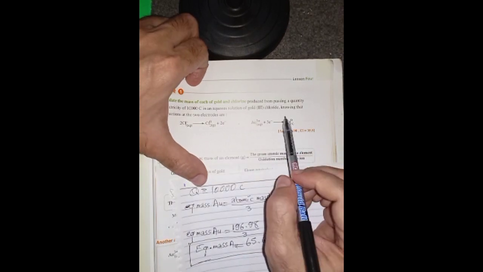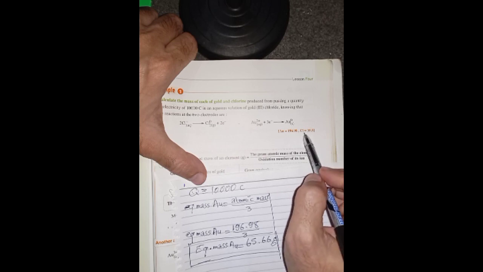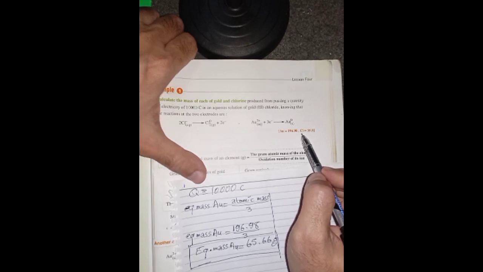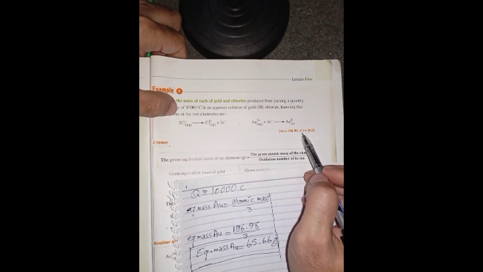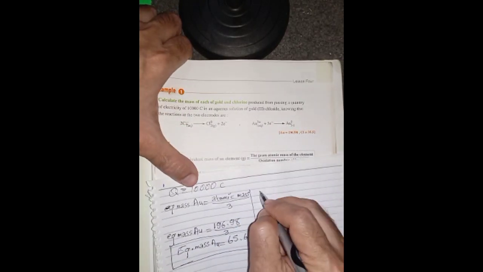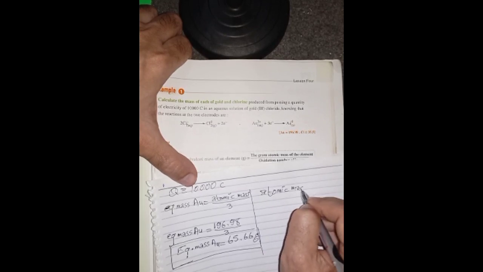Here we also want to calculate the quantity of chlorine which is deposited or liberated at one of the electrodes by this quantity of electricity. So we have to calculate the equivalent mass of chlorine. Here we find chlorine has a charge of -1.